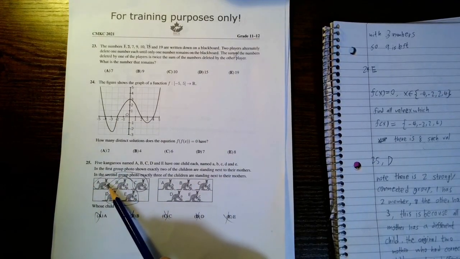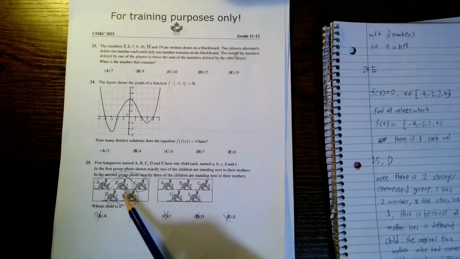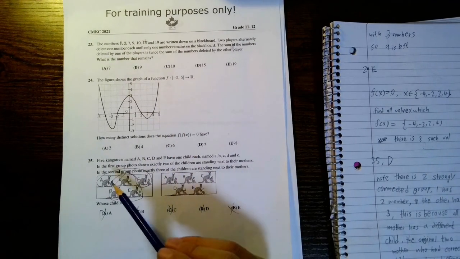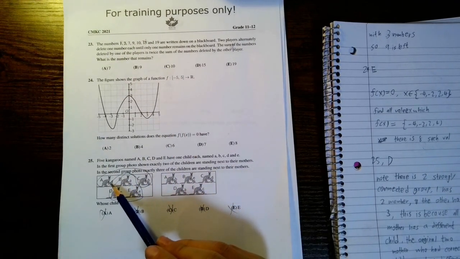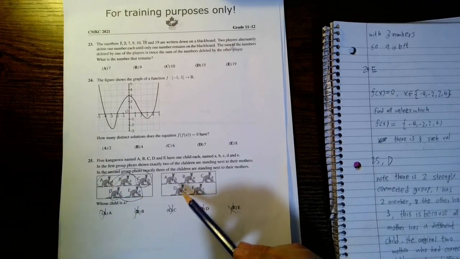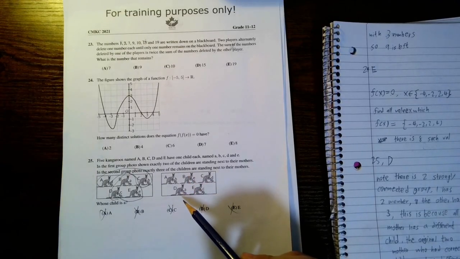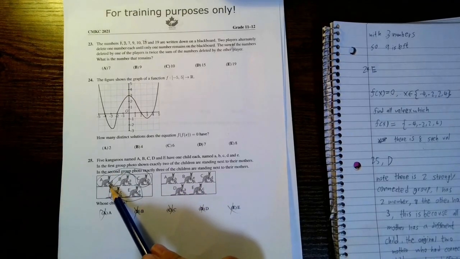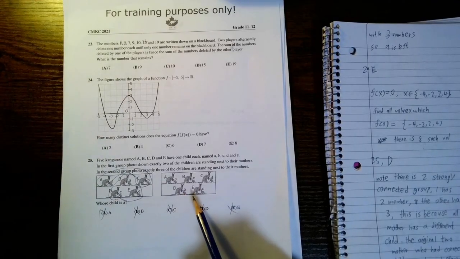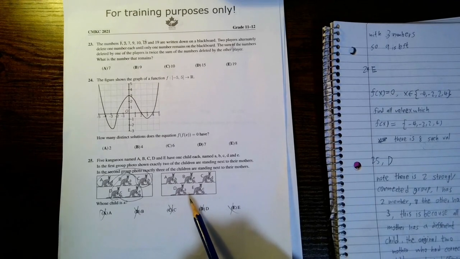Yeah, each group must be switching the child, because imagine this, the child D is running into this group here. And we know that those 3 kangaroos got the correct children. And this thing here, kangaroo mother A got the correct child, and the small kangaroo D runs to here. That means he is again getting the correct mother, which is impossible.